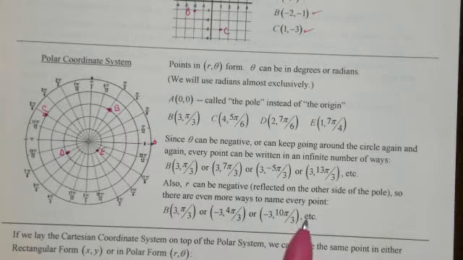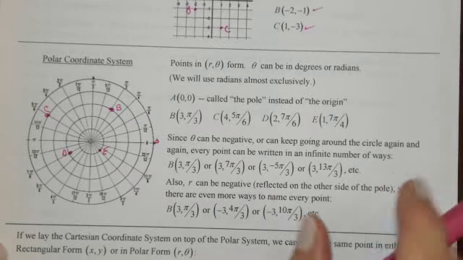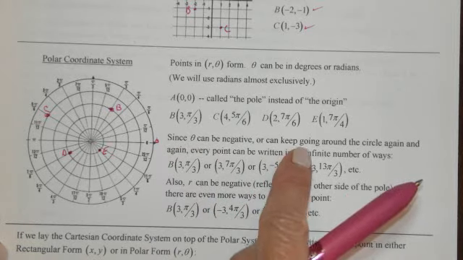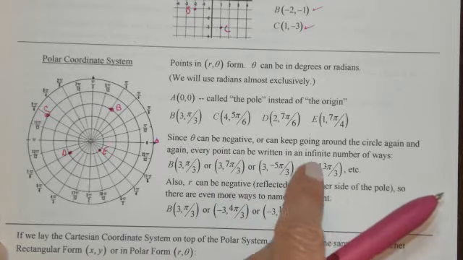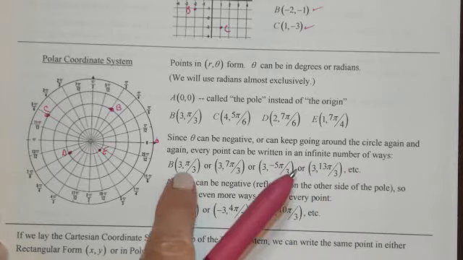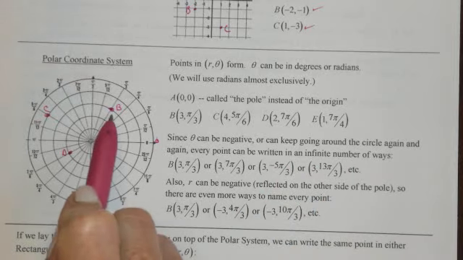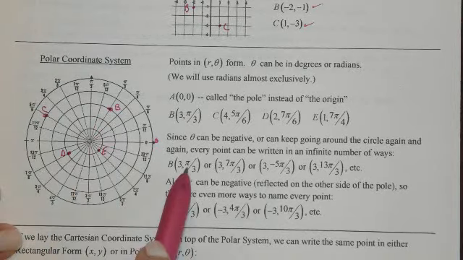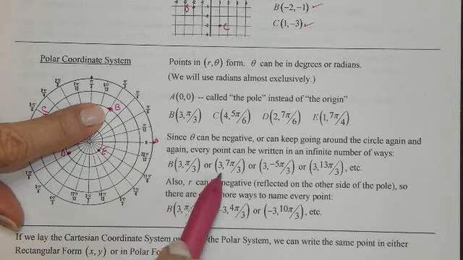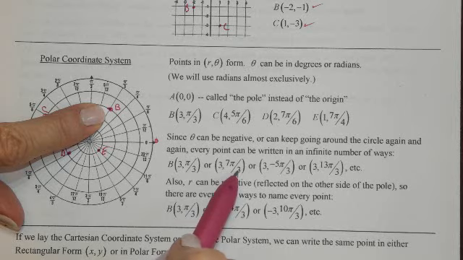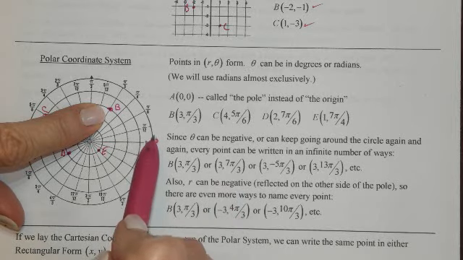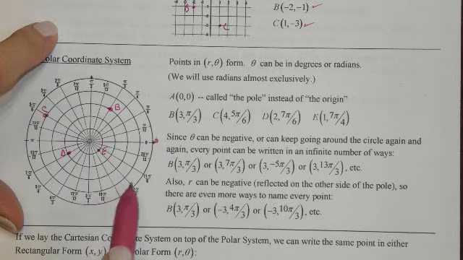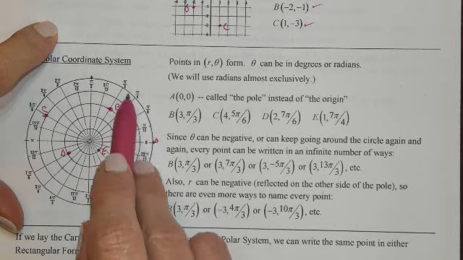All right, since theta can be negative, R can be negative as well. Since theta can be negative, we can keep going around the circle again and again. Every point can be written in an infinite number of ways. So this point B, which is 3, pi over 3, is also 3, 7 pi over 3. So think of it starting at 0, going all the way around to 6 pi over 3, and then going another pi over 3.